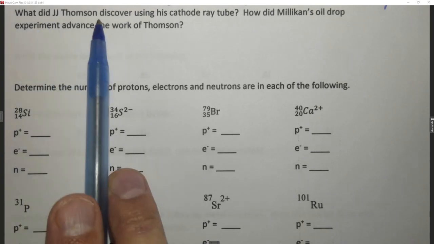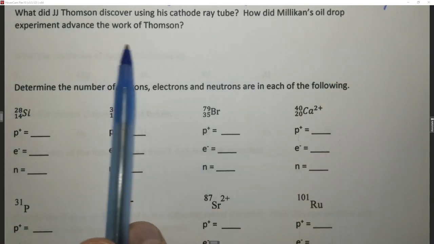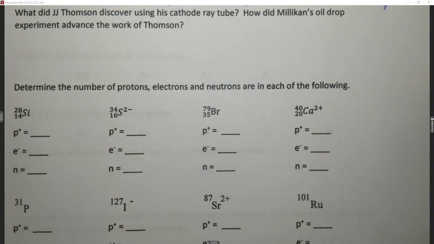Question 2 says, what did J.J. Thomson discover using his cathode ray tube, and how did Millikan's oil drop experiment advance the work of Thomson? So I'm not going to write this all out, but we will go over it quickly.